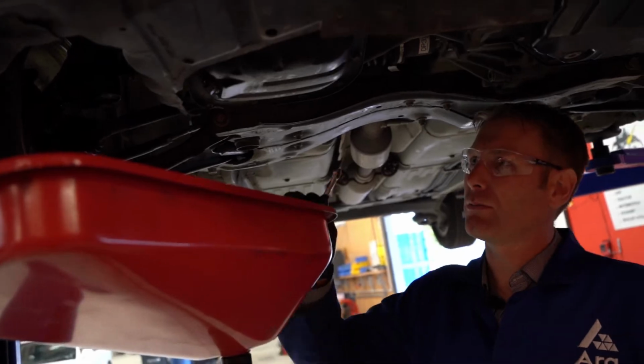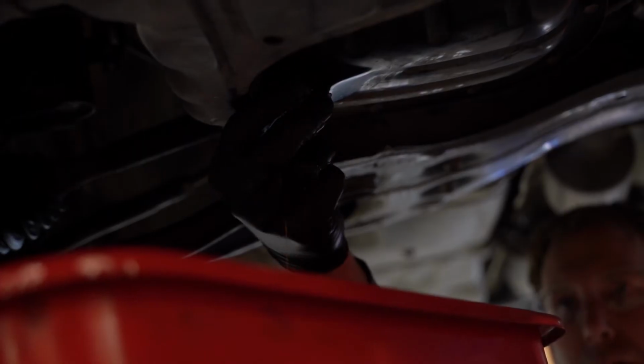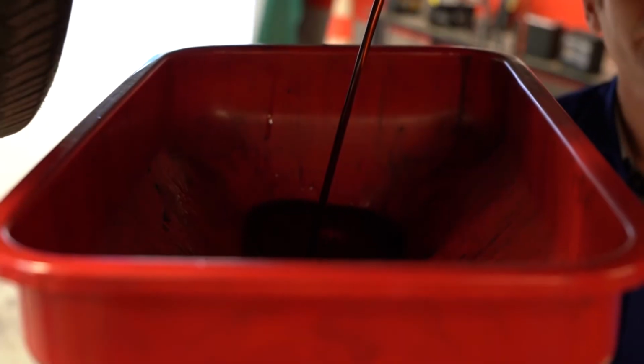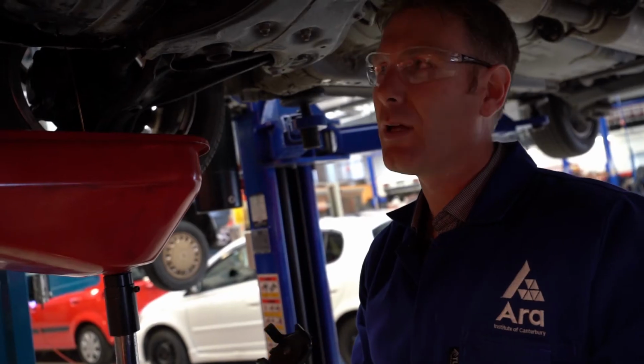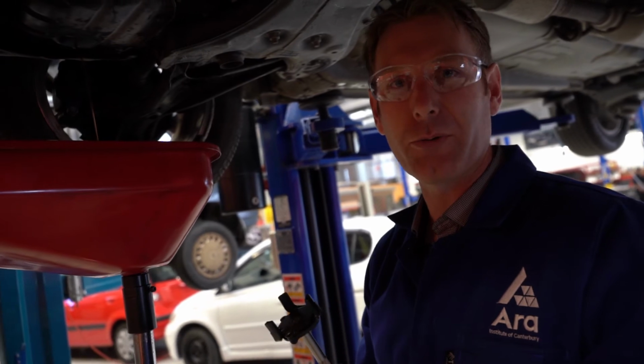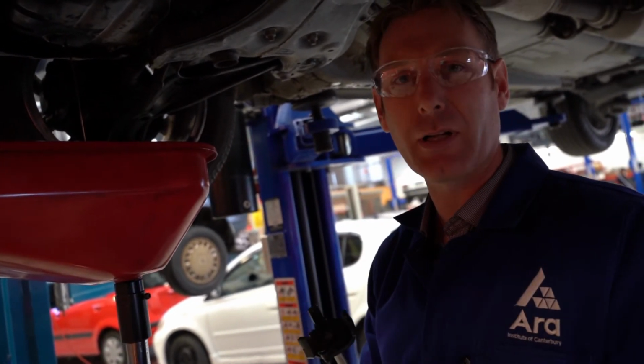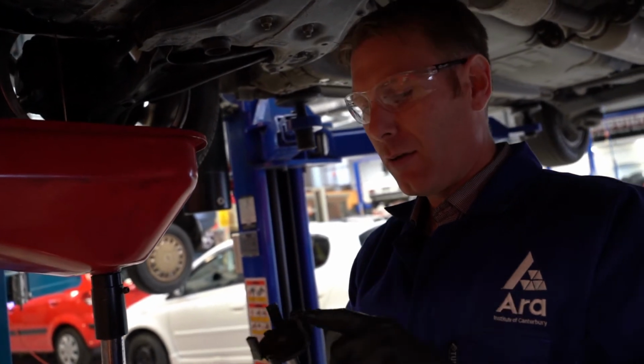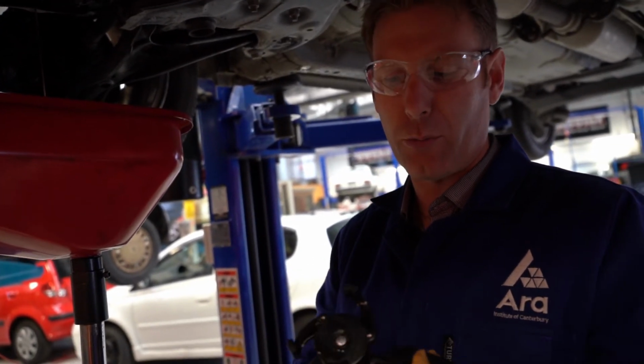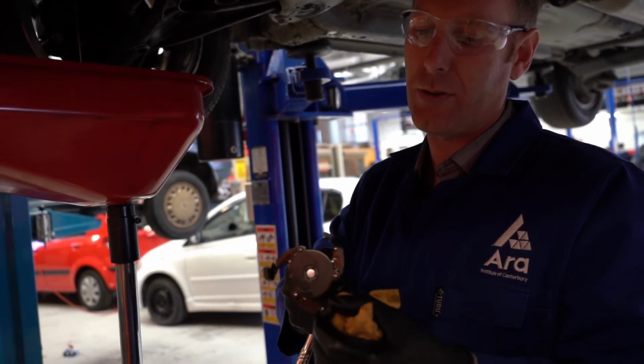Draining the engine oil, so we loosen the drain bung, remove the drain bung, and it'll take a small period to drain out of there. As part of the oil change procedure, it's a really good idea to change your oil filter. It's not a big expense and it'll be well worthwhile for the engine and the cleanliness of the oil in the future. Simple tool, oil filter removing tool. It's got some little jaws on there. Simply turn and it will unlock the filter from the engine.